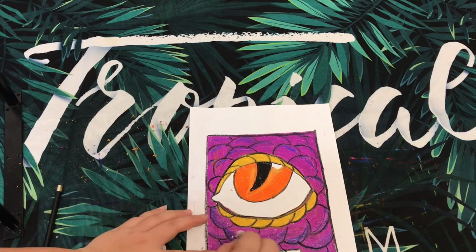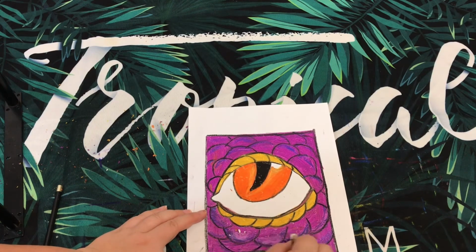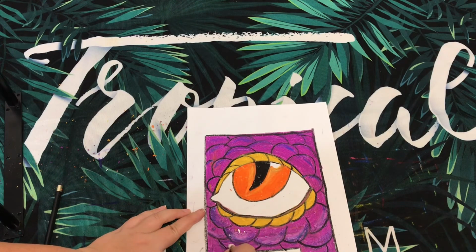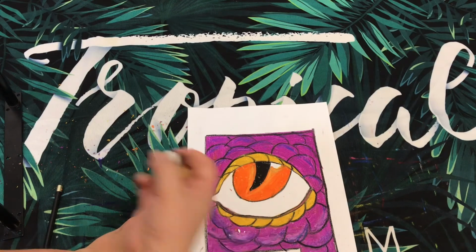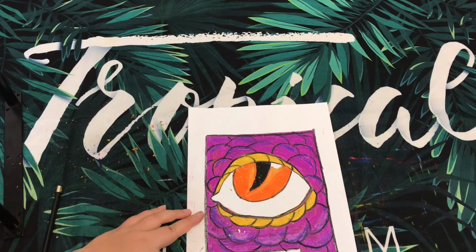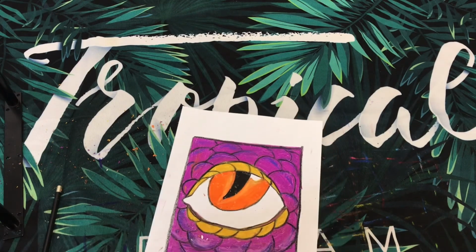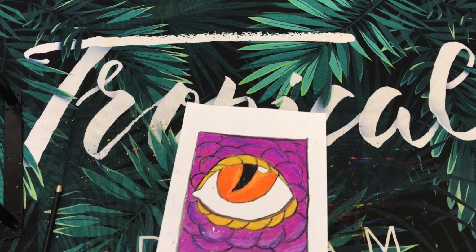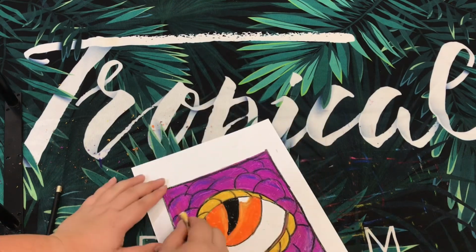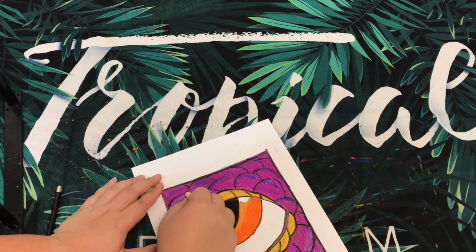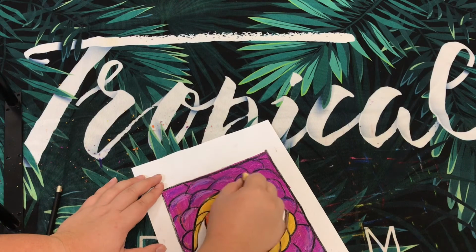For example, like you want to make it shiny, then you can add white color over some part of the scale. Then put as much detail as you can. Then blend it nicely. Okay, you blend it nicely, then it will look better like that.